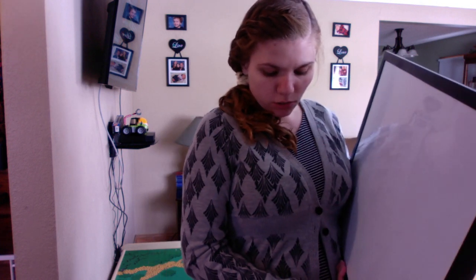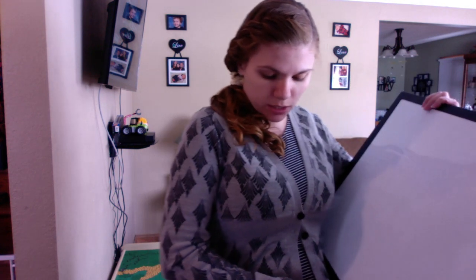So the next thing I want to talk about is looking at the lengths of the sides, and then we're going to circle the quadrilaterals with 2 pairs of equal length sides. Here we go.